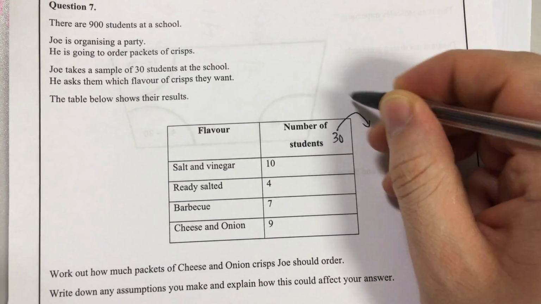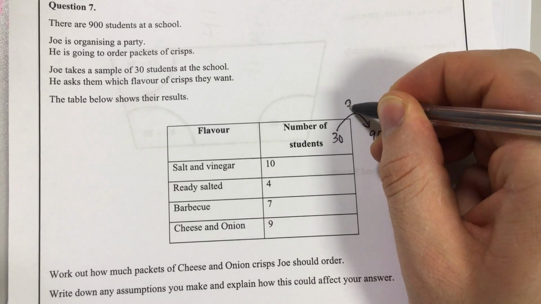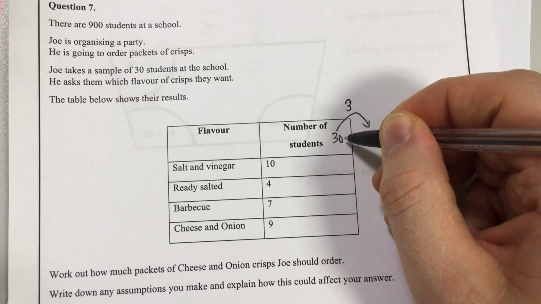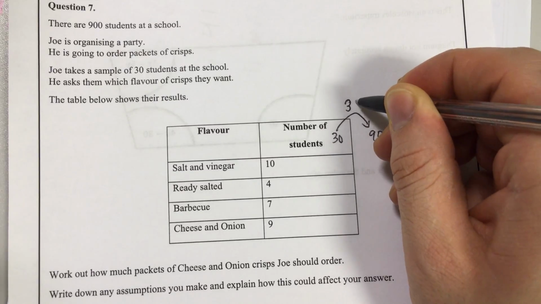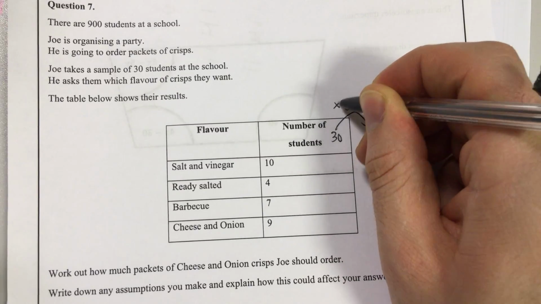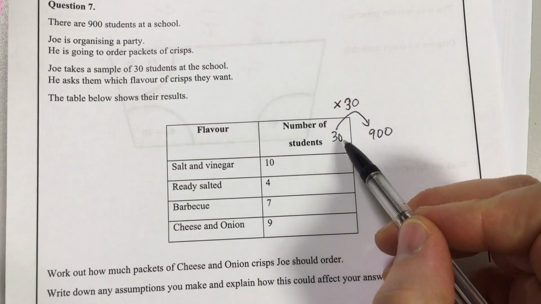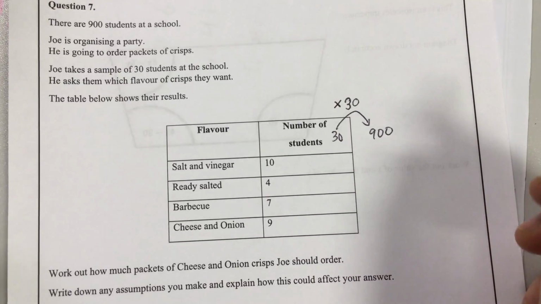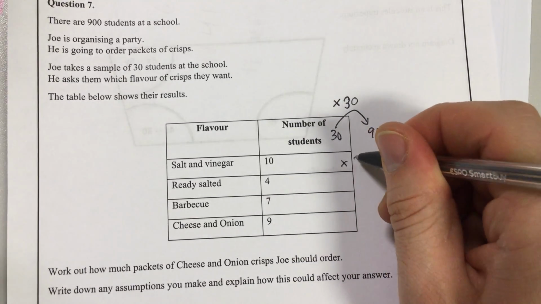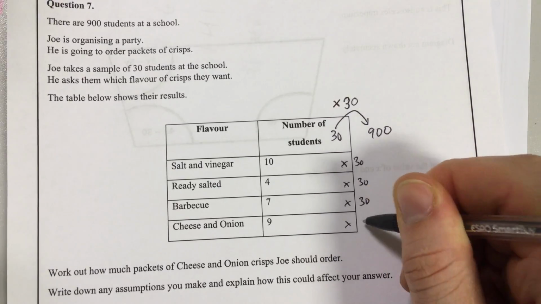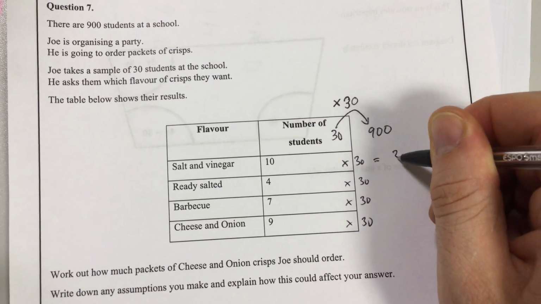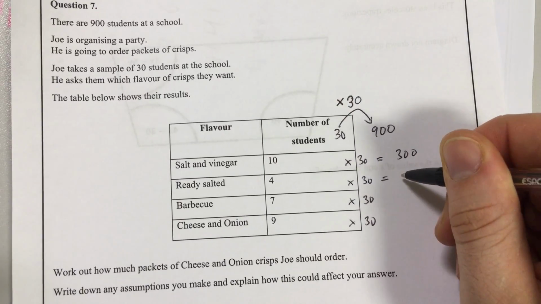To turn a 3 into a 9, you times by 3, and to make 30 into 90 you also times by 3. To make 900, it's 30 times bigger. So the sample is a 30th of the real thing. So if I times all these by 30, I'll get an estimation of how many packets of each flavour I'd need.